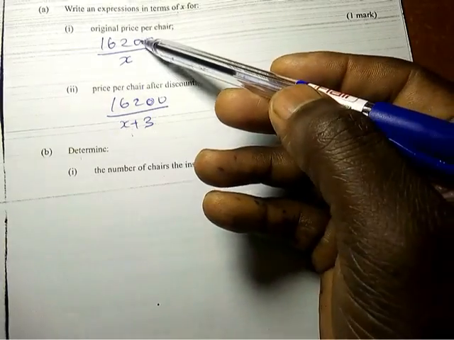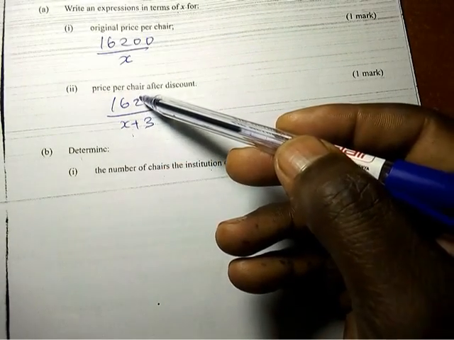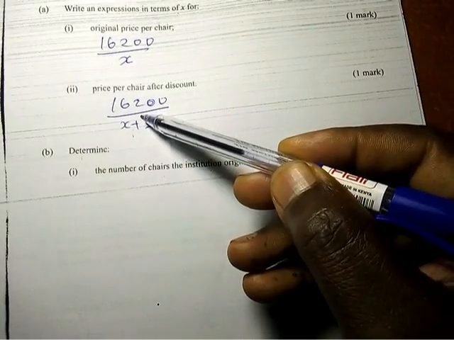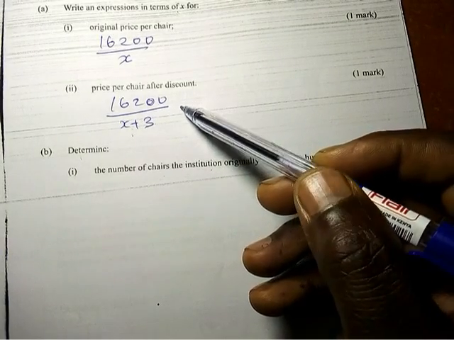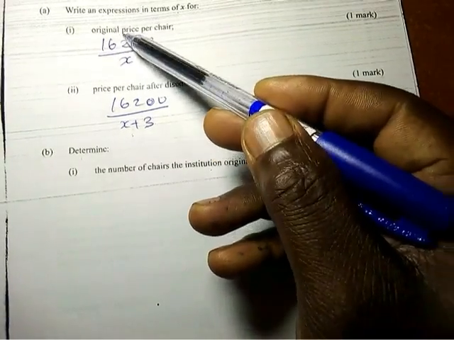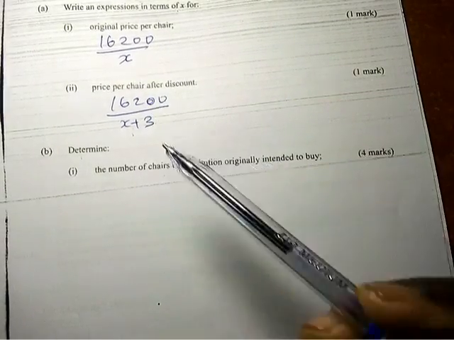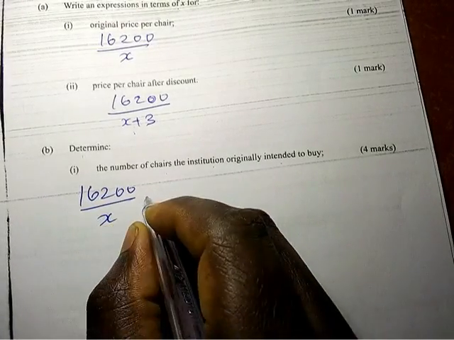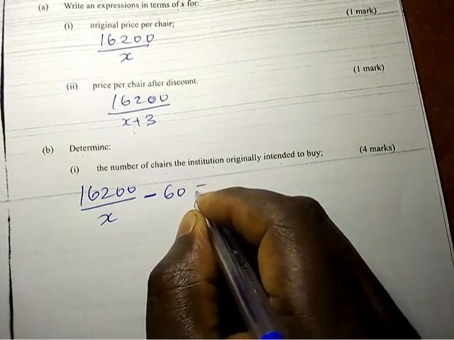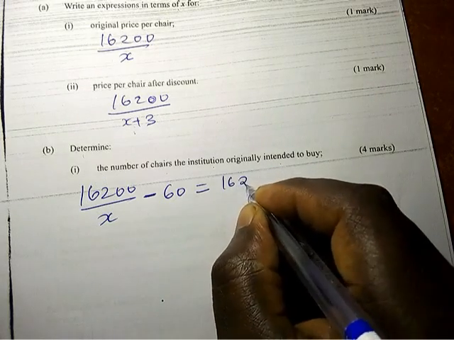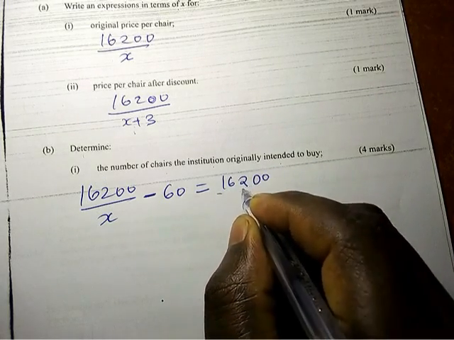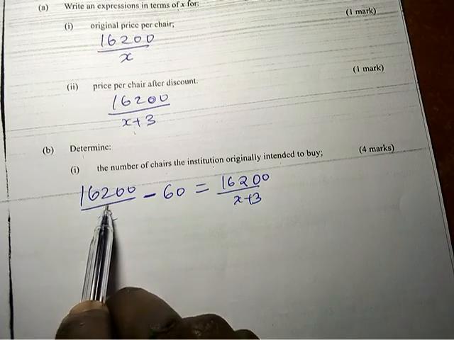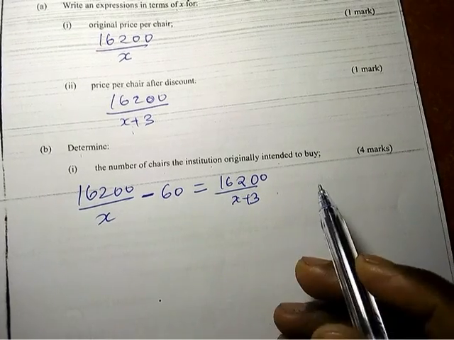So the original price, you subtract the price after the discount, and the answer should be this one. You subtract 60, the answer to be equal to this: 16,200 divided by x, if you subtract 60, the answer should be 16,200 divided by x plus 3. Or this, subtract this, the answer should be 60. So you can do it in two ways.